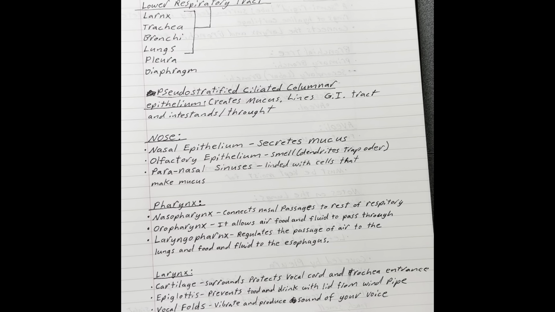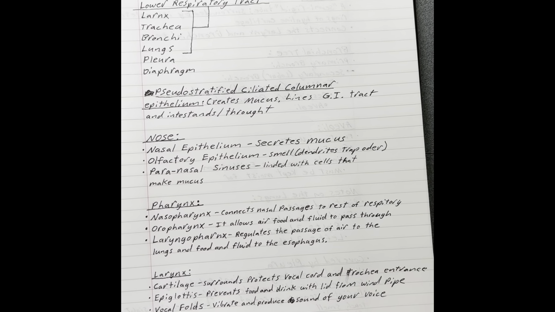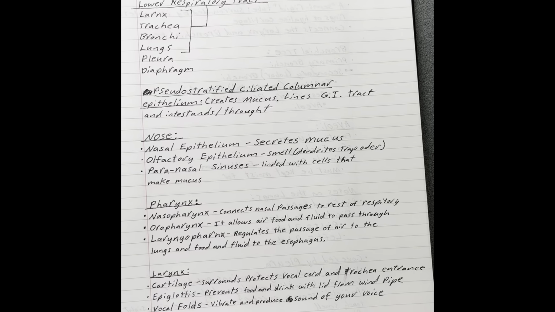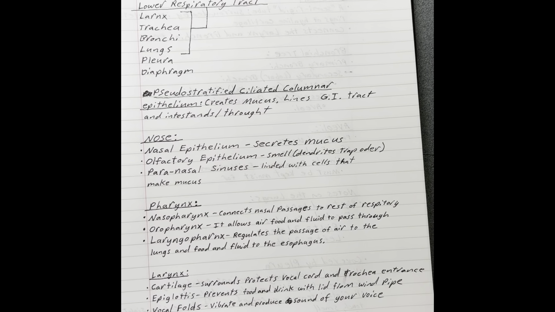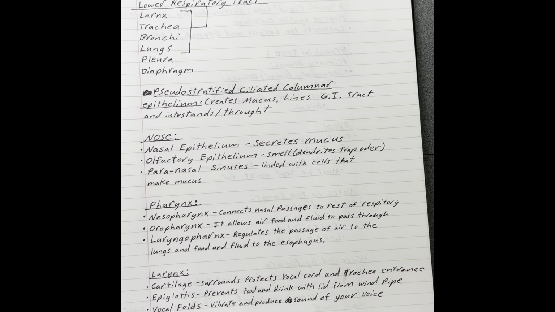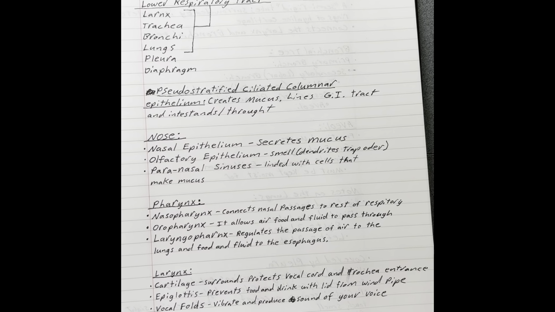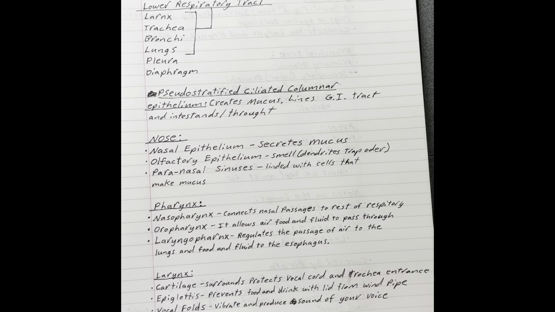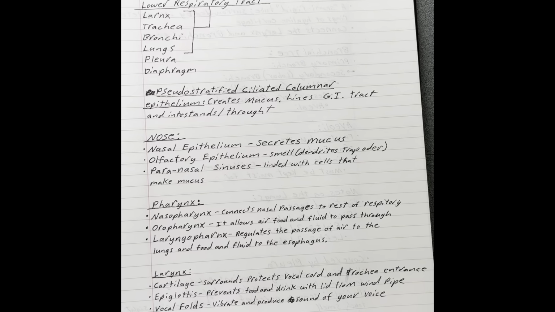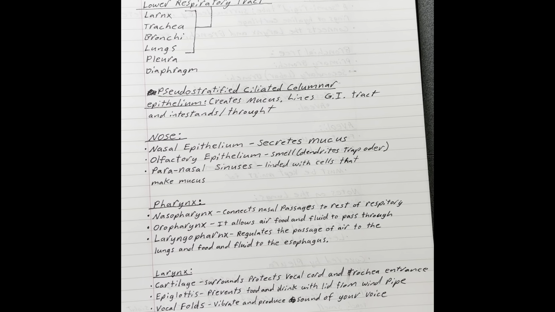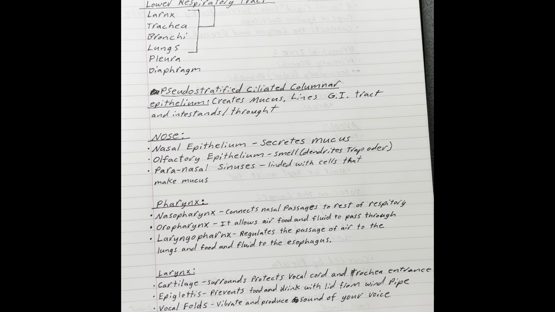Pharynx: the pharynxes are the nasopharynx, oropharynx, and laryngopharynx.